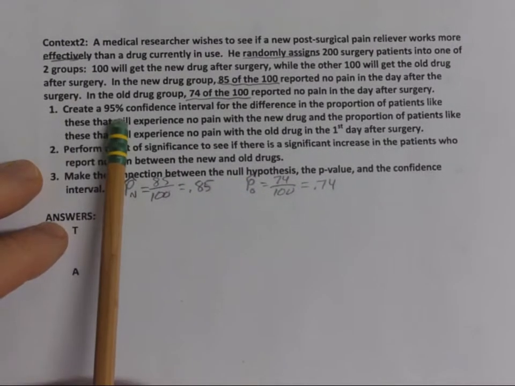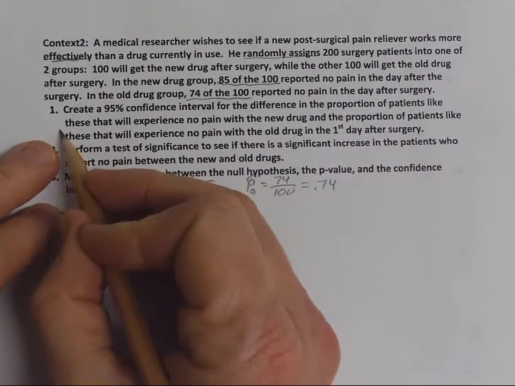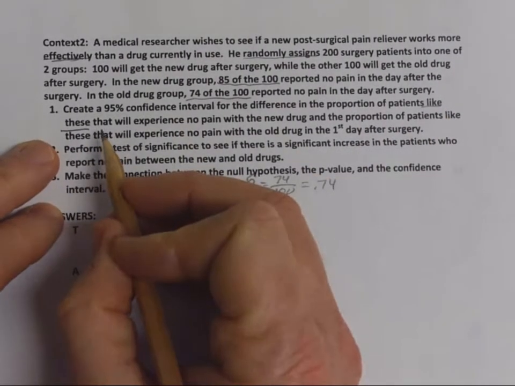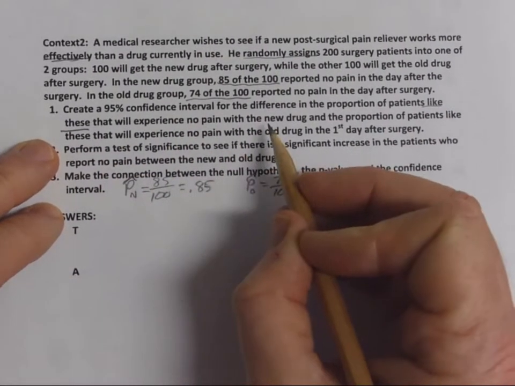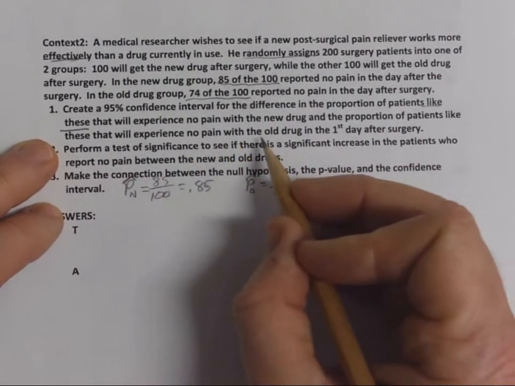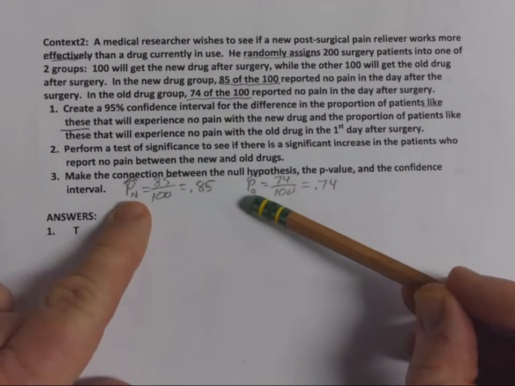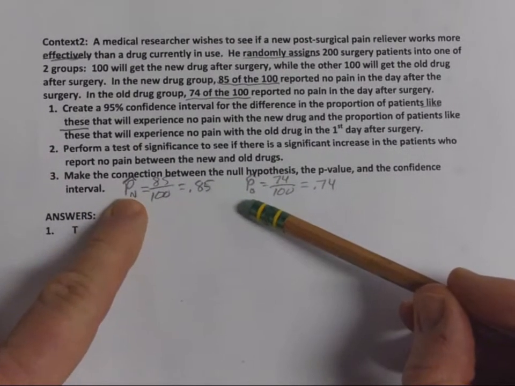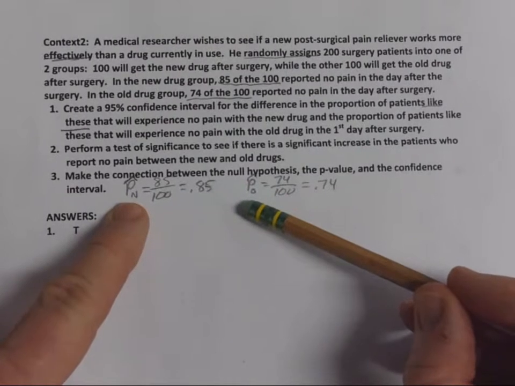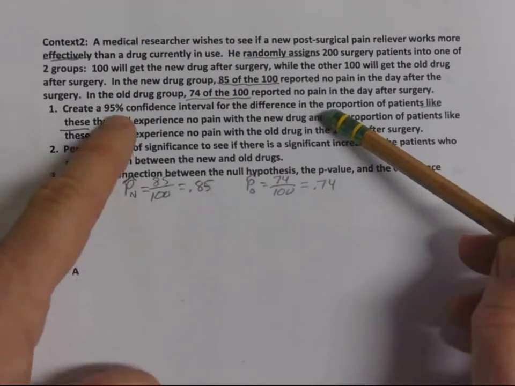Create a 95% confidence interval for the difference in the proportion of patients like these, see it use that phrase, that will experience no pain with a new drug and the proportion of patients like these that will experience no pain with the old drug in the first day after surgery. See, these are, in essence, sample values, okay? And they are estimates of the population value. And the population value is all patients like these.